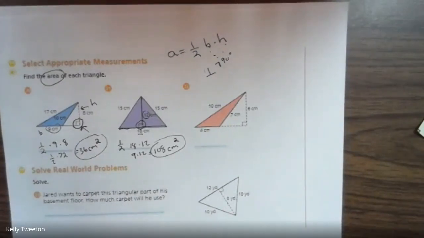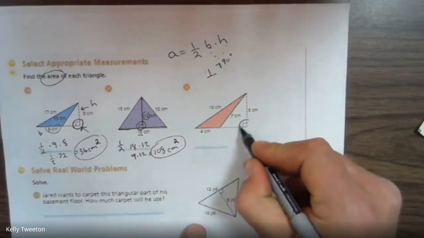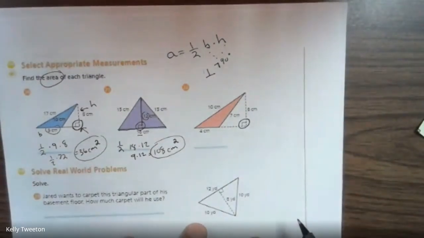Next one, this peach kind of color. We have 4 numbers again. What are we looking for? What should we be looking for? Let's go with Kari. What am I looking for? What's the key that we're looking for? Yeah, we're looking for that right there. That's the key. That's going to tell you what the base and the height are.